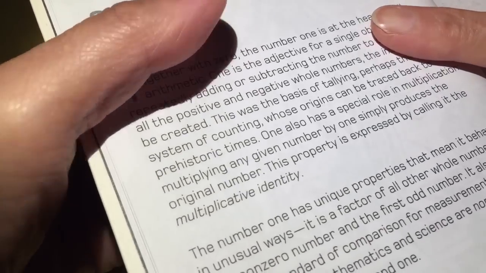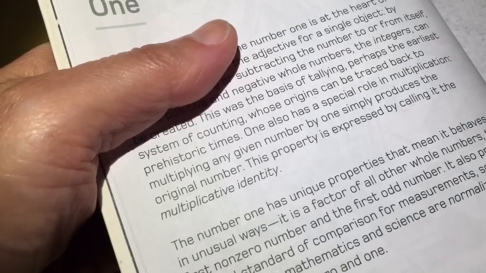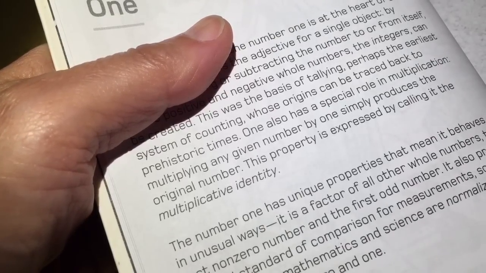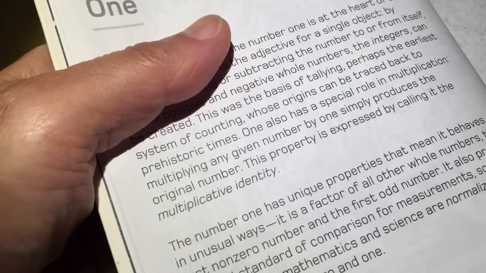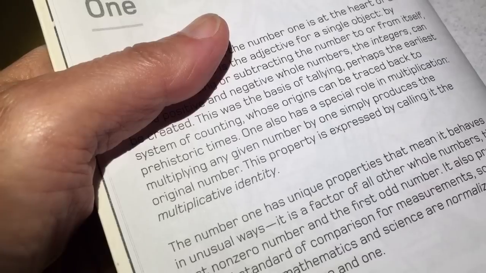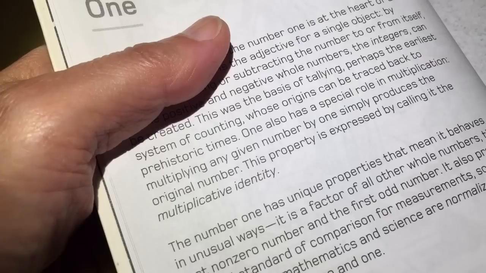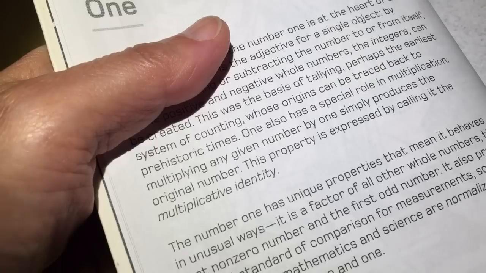The number 1 has unique properties that mean it behaves in unusual ways. It is a factor of all other whole numbers, the first non-zero number and the first odd number.